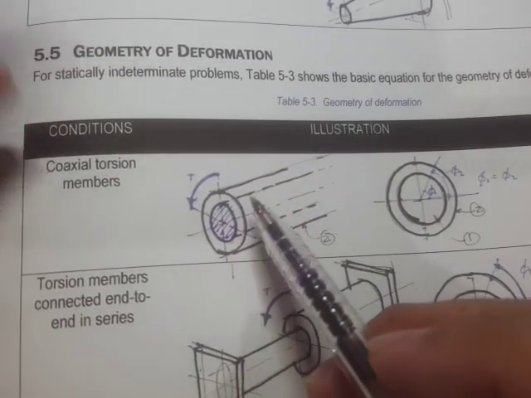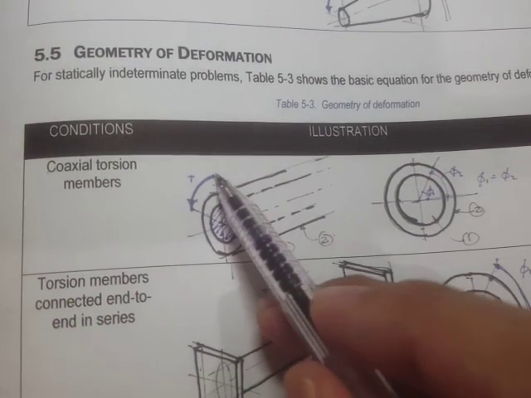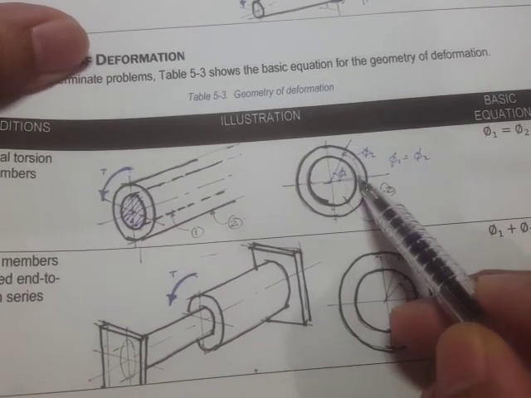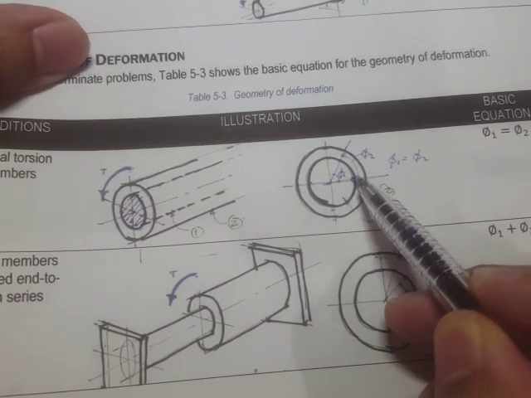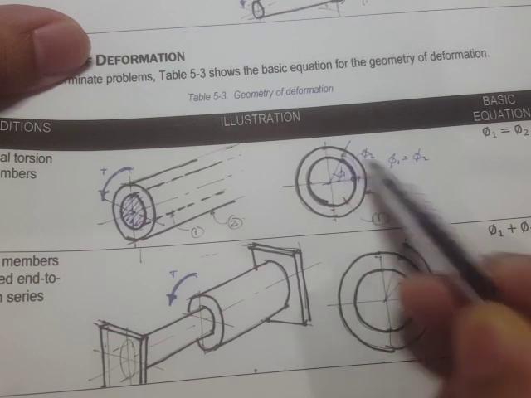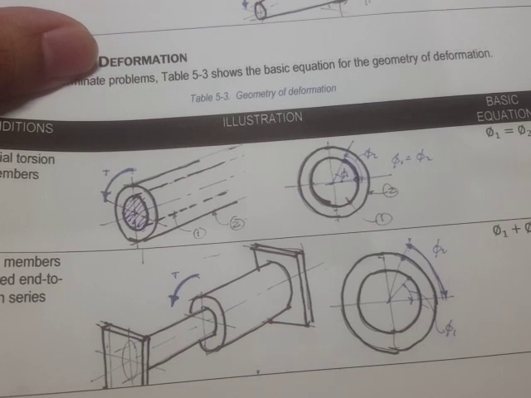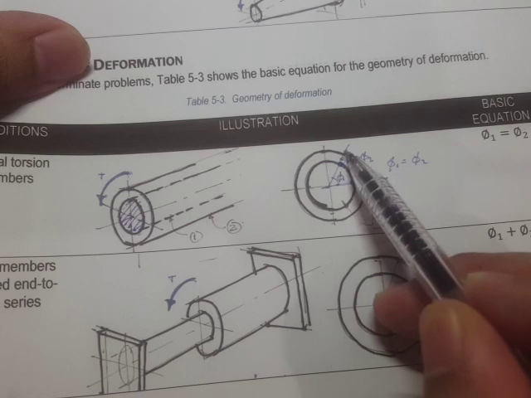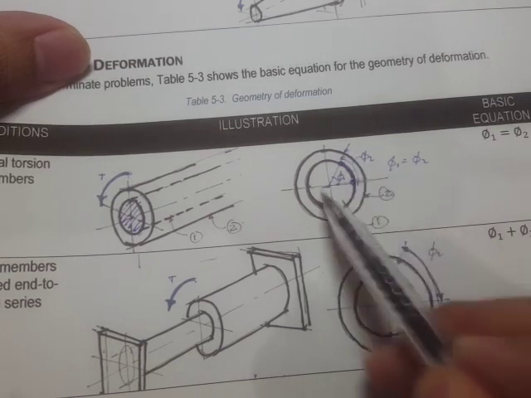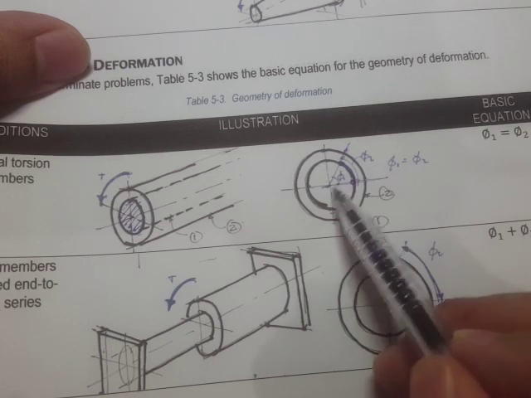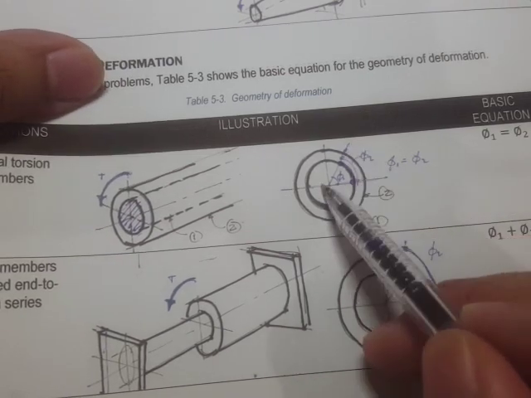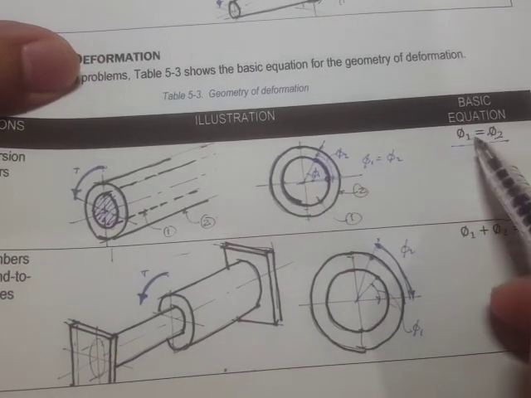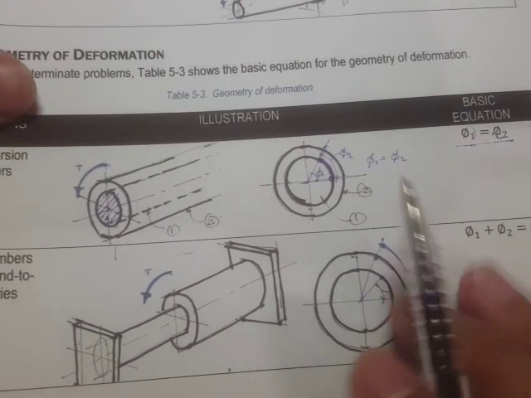So if they are going to be twisted together, so if we apply torques right here, then the deformation we check right here, the deformation of this material 1 would just be the same as the deformation in this material 2. Why? Because this deformation is just measured in terms of angle. Actually, it's radians, right? So they are going to have the same deformation, right? So deformation 1 is equal to deformation number 2.